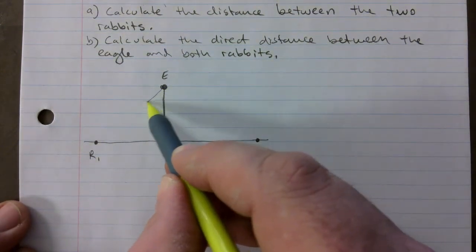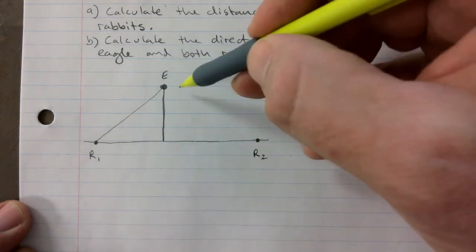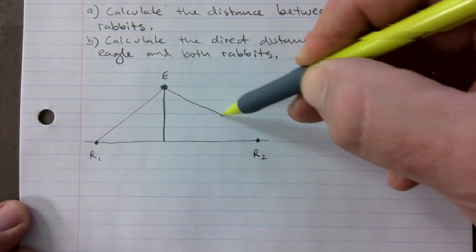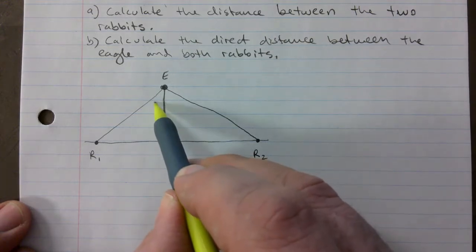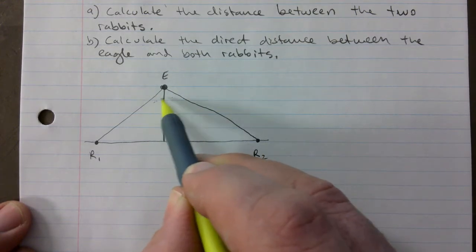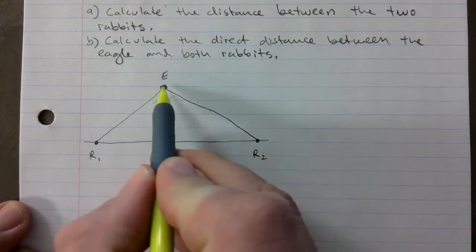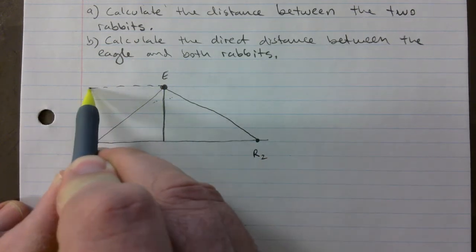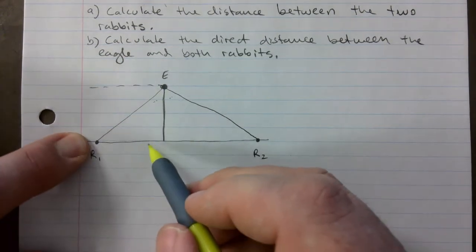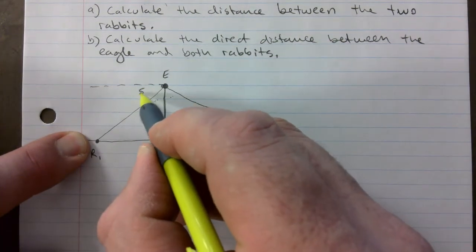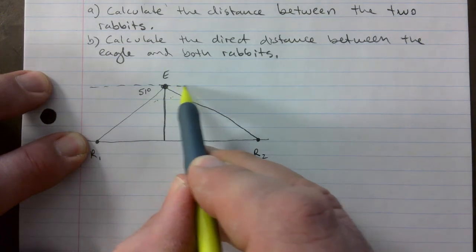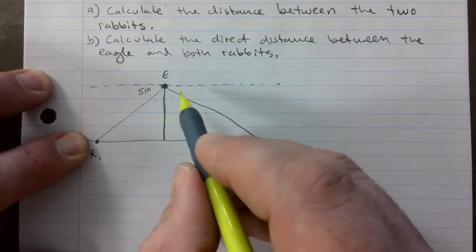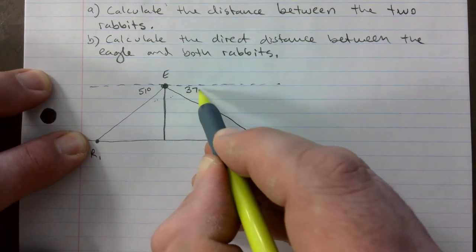So obviously there's a line of sight to the first one and a line of sight to the second one. Do not put the angles of depression in here. That's wrong. So you have to imagine a horizontal line. So let's focus on the first one. We have the 51 degree there. And then you imagine a horizontal line and put the 37 in there.